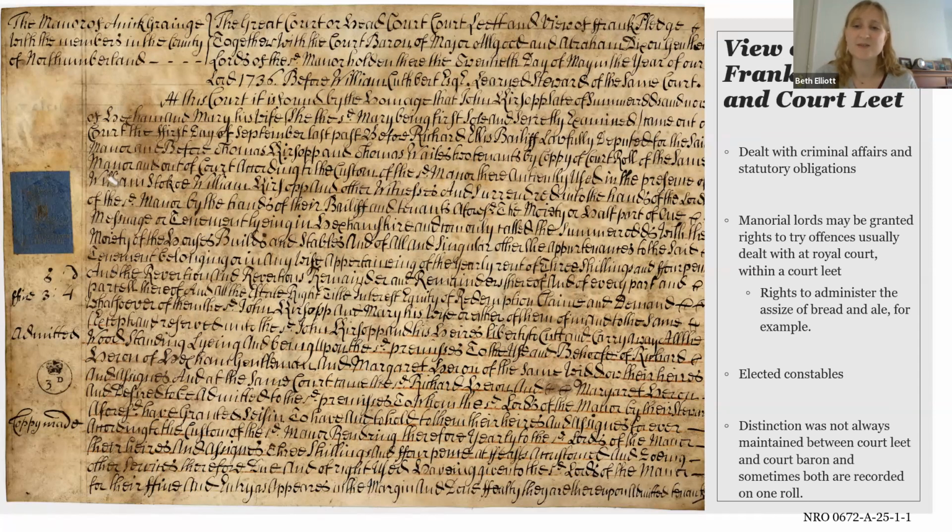We also see the elected constables, and I've put a note here just to bear in mind that there's not always a clear distinction on the documents between court leet and court baron. Often they're both included on one roll. The example I've given you here is secretary hand. I think it's quite a clear hand, and I'm sorry if I'm being unfair there, but with a little bit of practice, this wouldn't be too hard to access. On the top left-hand side, we've got the name of the manor, so the manor of Alnwick Grange, with the members in the county of Northumberland.